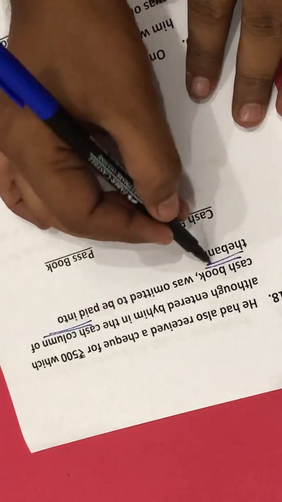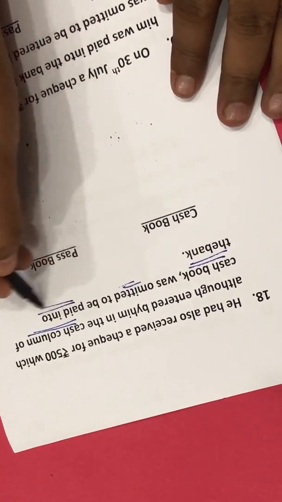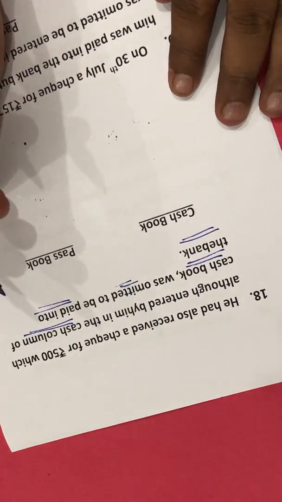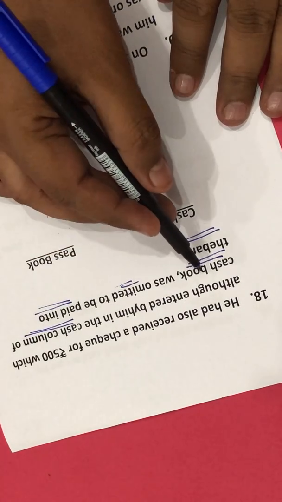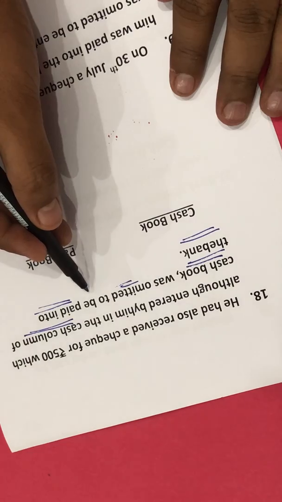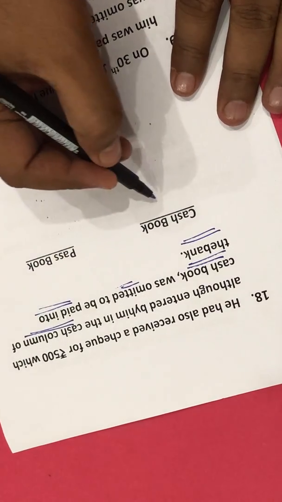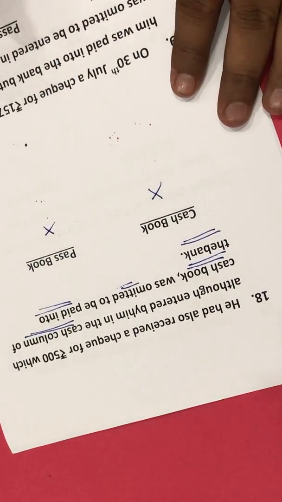Next transaction, he had also received a check for 500, although entered by him in the cash column of the cash book. As we shared, cash column means what? It is not recorded in the cash book bank column at all, was omitted to be paid into the bank, and on the other hand it has not been paid into the bank. It means neither has it been recorded in the cash book bank column nor has it been presented to the bank. Okay, so there will be no effect here, no treatment for this transaction.